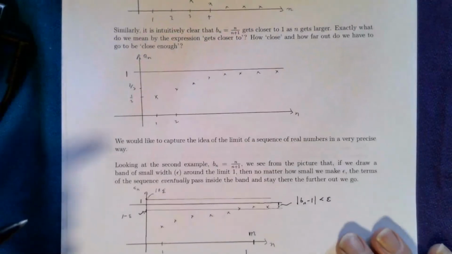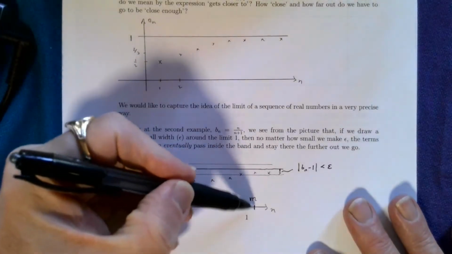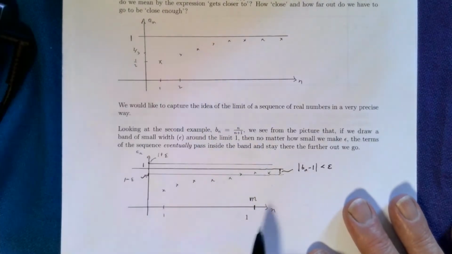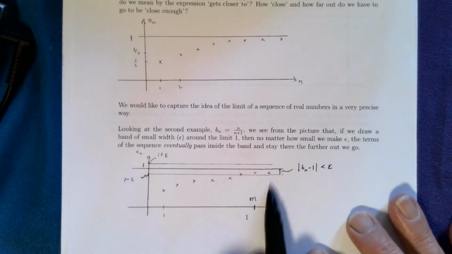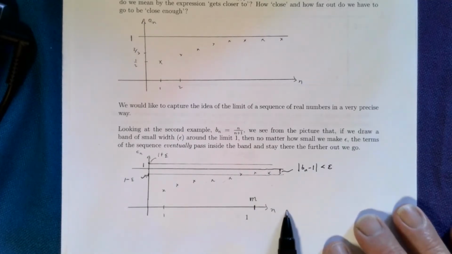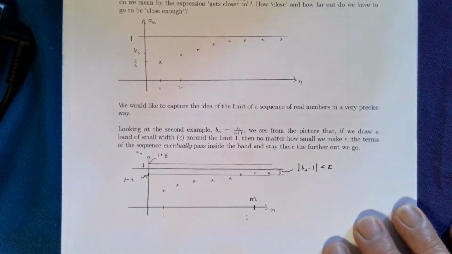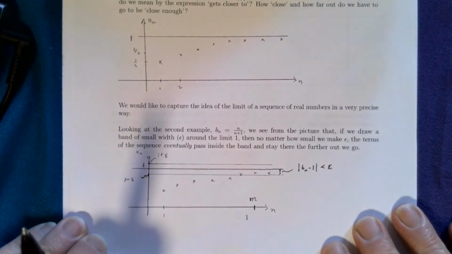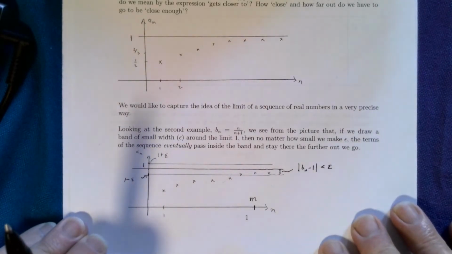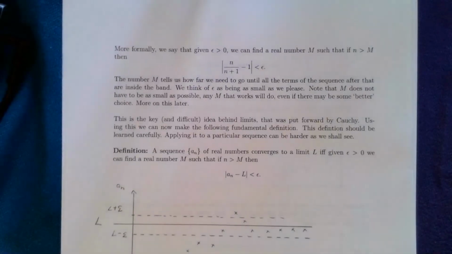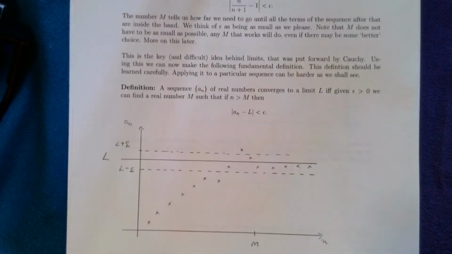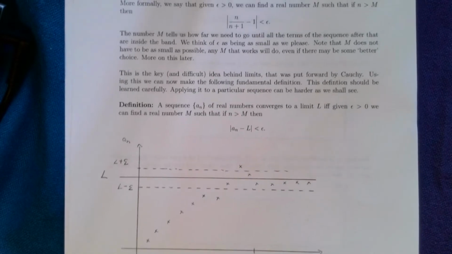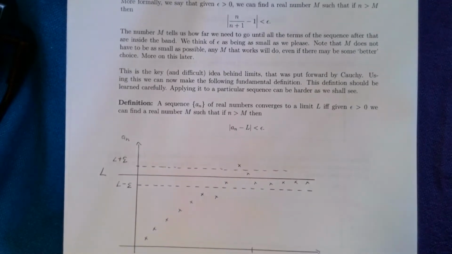Let me just come back to our picture again. What I'm saying is that in this picture here, I chose the M so that you were just inside the band, but I could have taken M to be up here or M to be here, as long as thereafter I'm inside the band. So we're not necessarily looking for the smallest M, and that may be quite difficult or fiddly to find. We just want any M that works. And the M, of course, will depend on epsilon. It's going to be some function of epsilon, it's going to depend on how thin the band is.